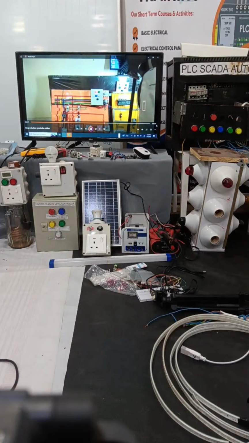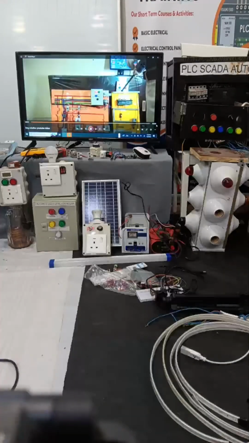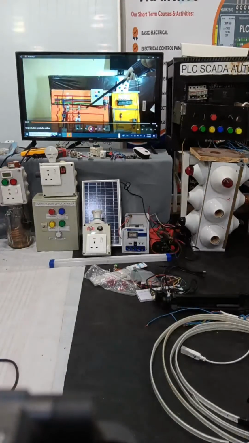Now this is called a programmable logic controller. It is used for automation systems. Now the switch is a manual-auto switch. When we put this switch in auto mode, this motor or bulb will be controlled by this PLC.